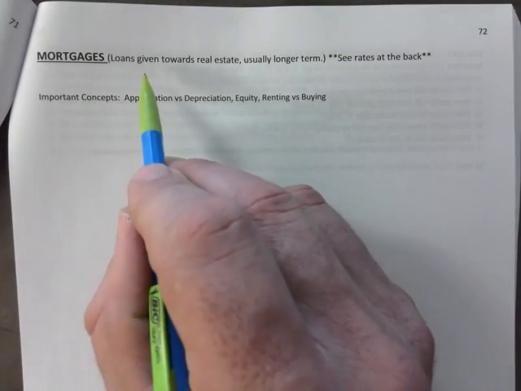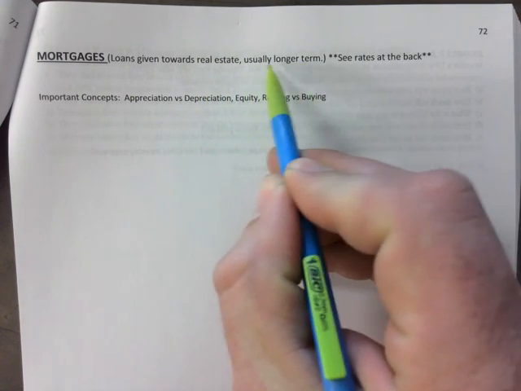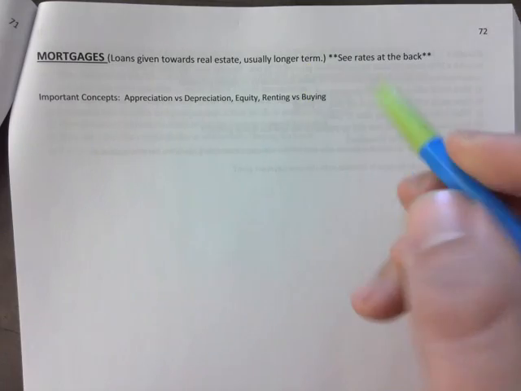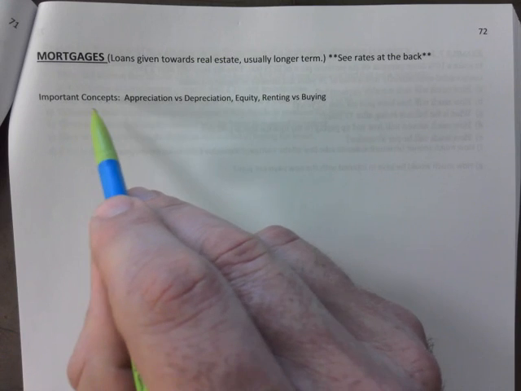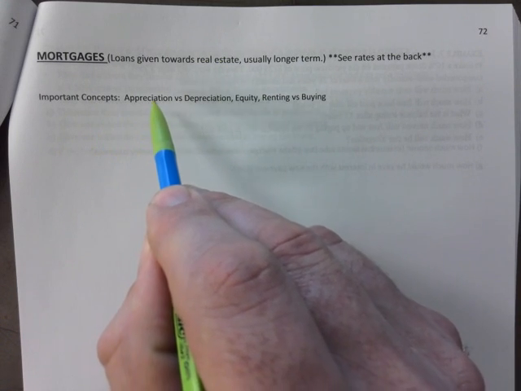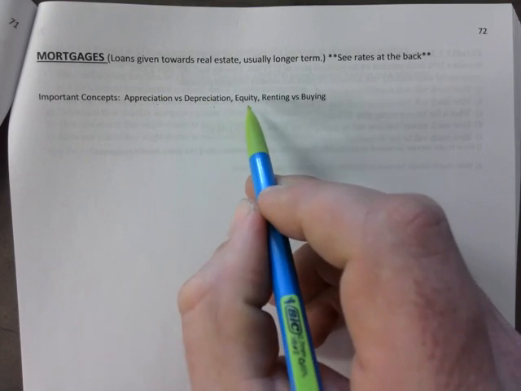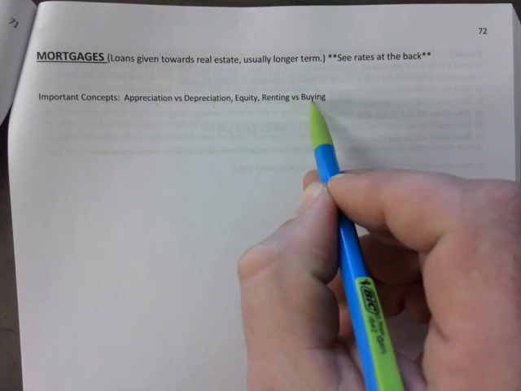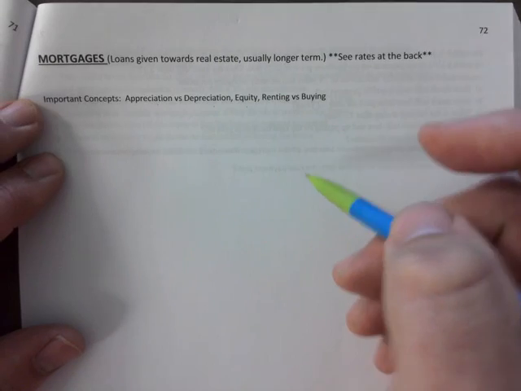Mortgages. Loans given towards real estate and are usually longer term. Okay, so that's what's particular about mortgages. Important concepts would be knowing the difference between appreciation and depreciation, right? What is equity? What's renting versus buying? We're going to talk about the pros and cons. Okay, so here we go.